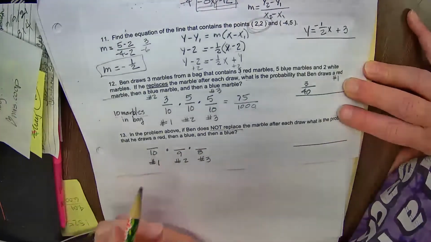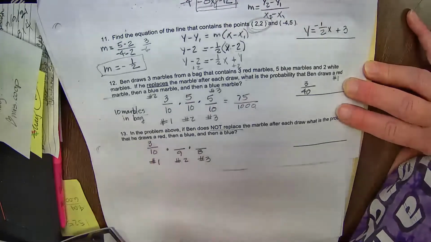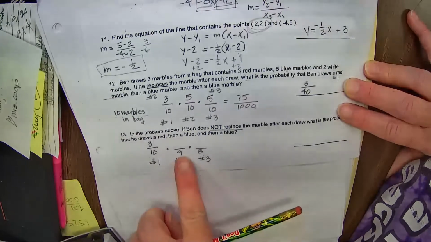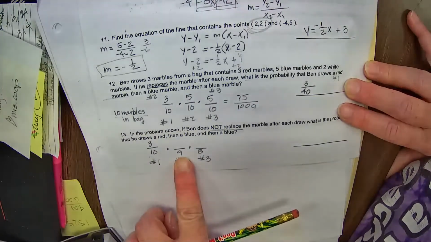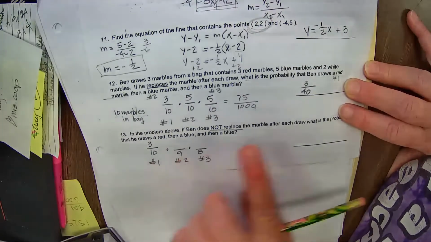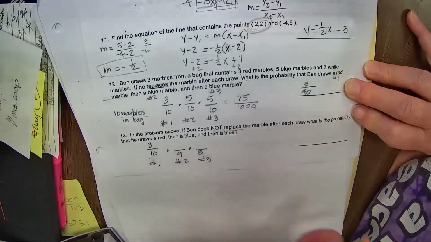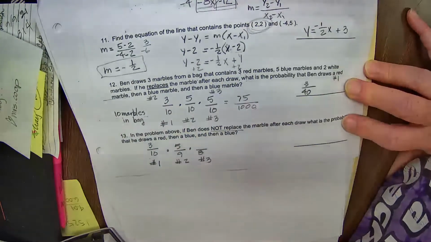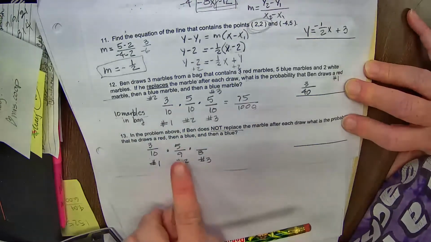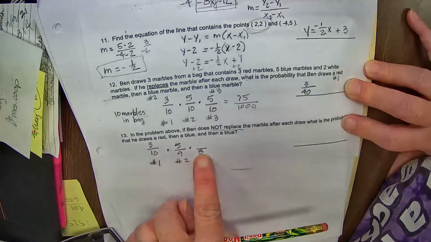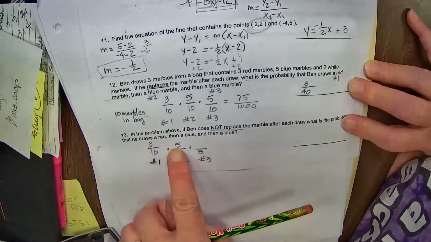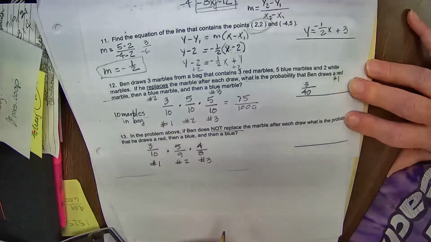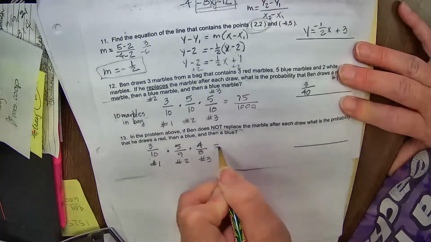Okay, he wants a red one. There are 3 chances out of 10 that he's going to get a red. And he sets it aside. He doesn't put it back in the bag, so there's a total of 9 marbles. Now, out of that 9, there's a chance of 5 blue ones. Okay? And he sets that marble aside. So not only is there only 8 marbles left in the bag, there potentially are only 4 blue ones left. Okay? So we multiply all that together.